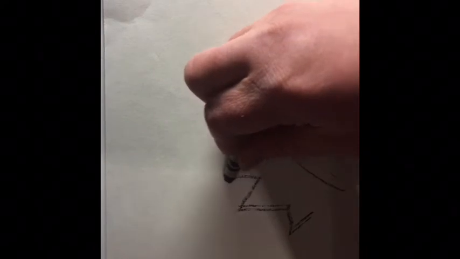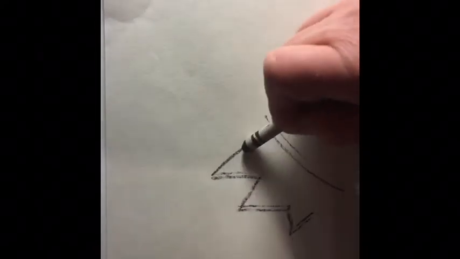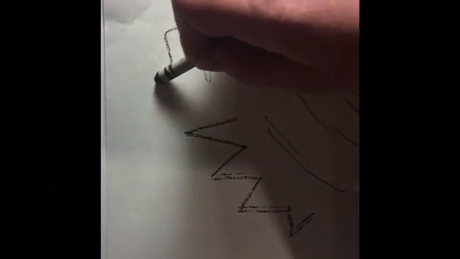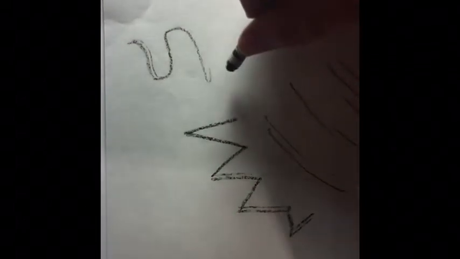Okay, the music is changing. I'm going to move my paper around a little bit so you can keep seeing.